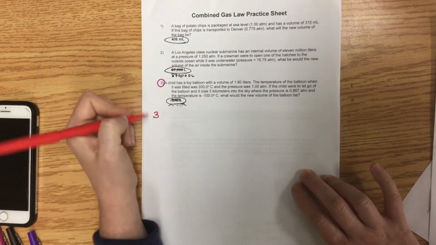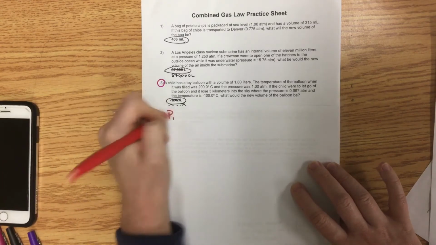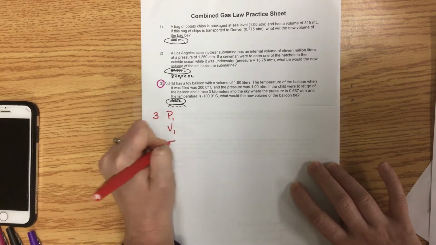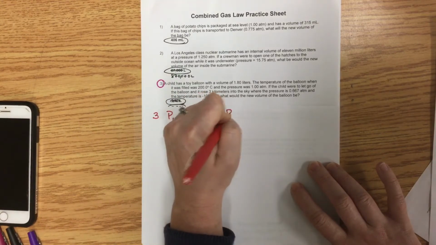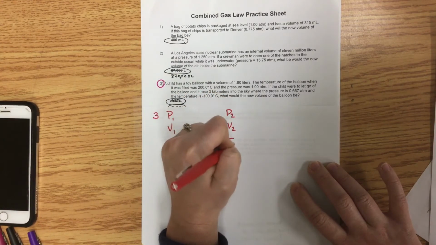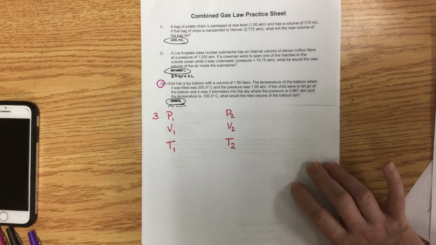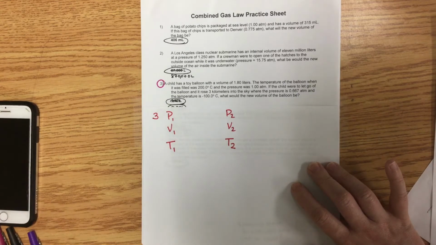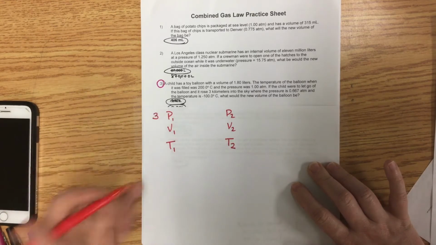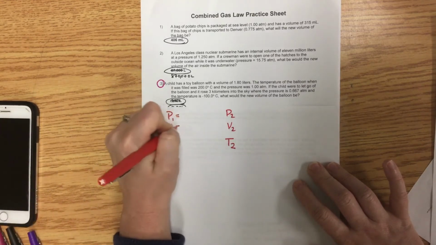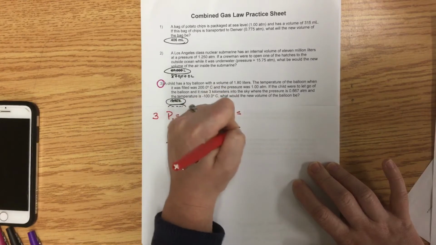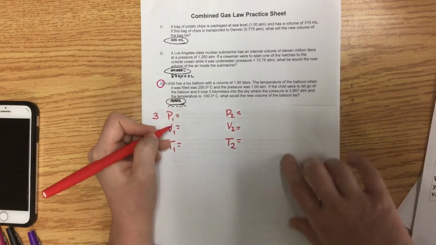Problem number 3. So the first thing I always do is start out by writing P1, V1, T1, P2, V2, T2 on all of my problems. Even the problems that we were doing before in gas laws, if I was going to do them on my own, I would have set it up this way, and I would just ignore anything that wasn't used. Okay, so let's go through the problem and see if we can find a starting pressure.